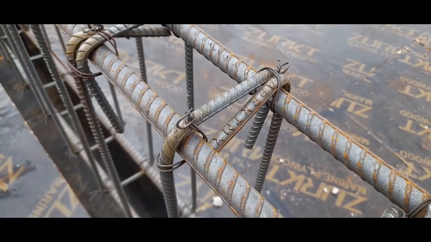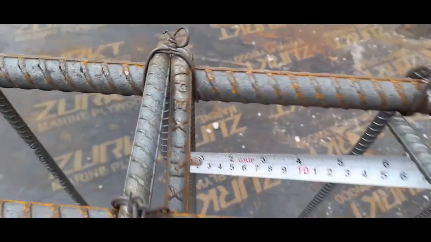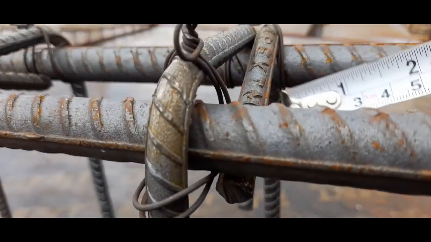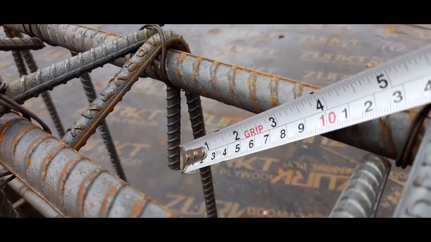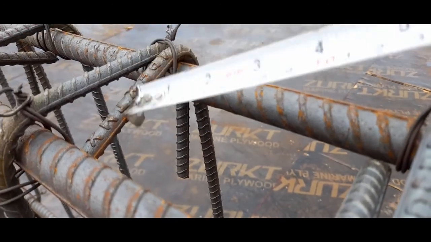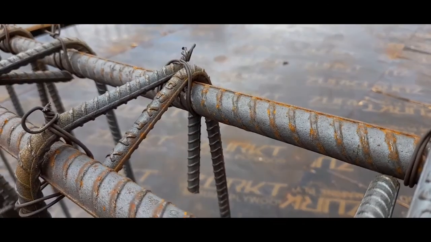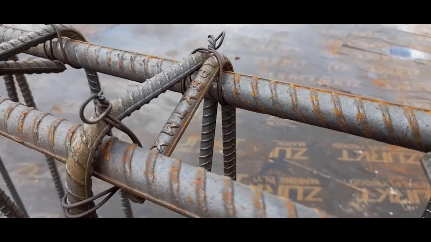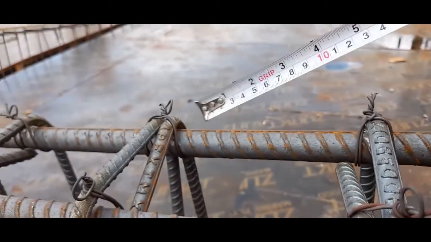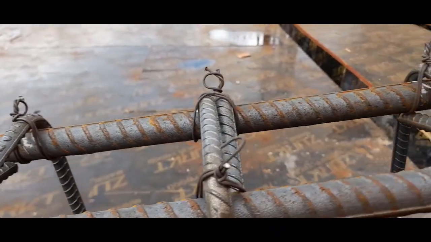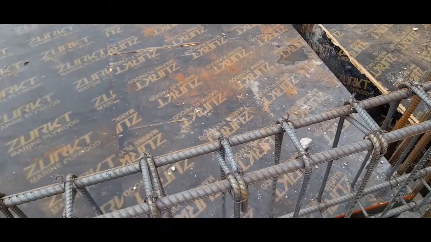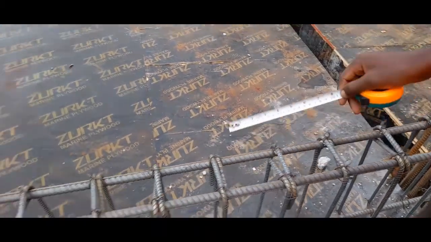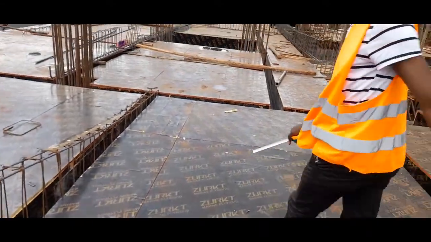Hope you observe there. Yes, this one, the angle between these two is required to be 135 degrees and not 90 degrees at this junction. And also you need to overlap these your shear links whenever you're tying, so that you avoid having an area with more than 50% weak areas. So we can proceed. Continue coming with me.